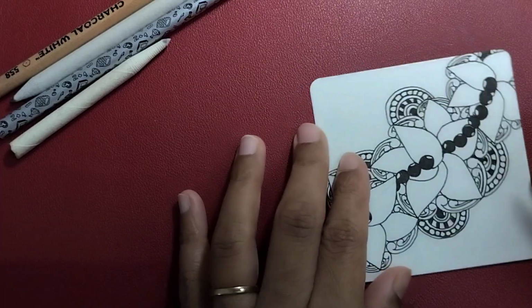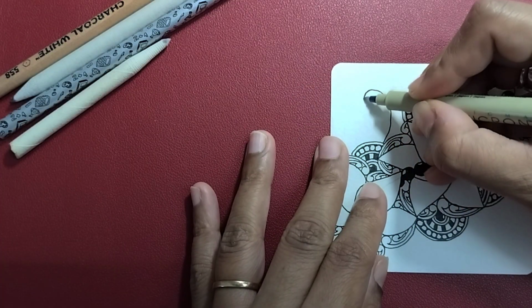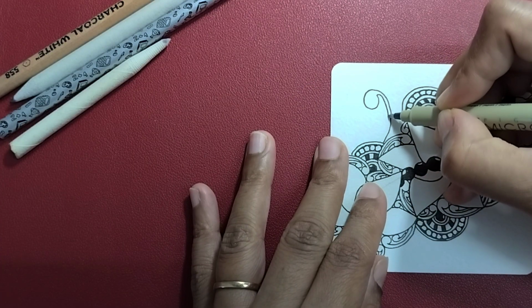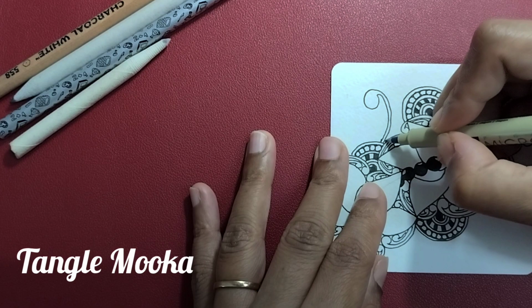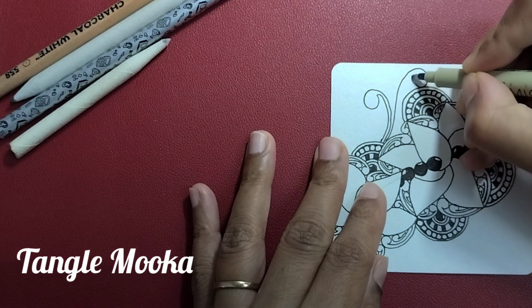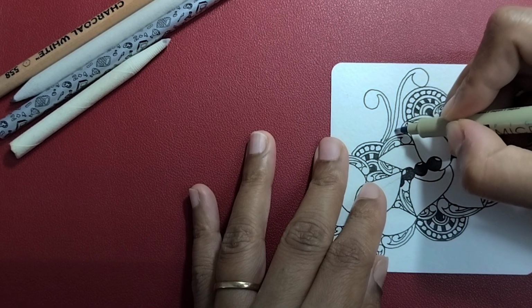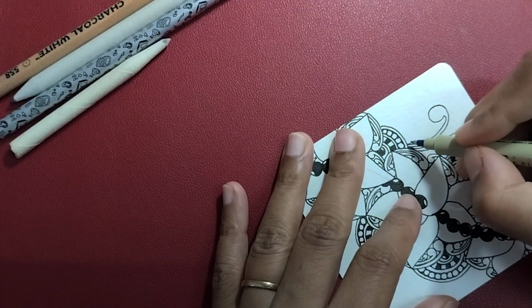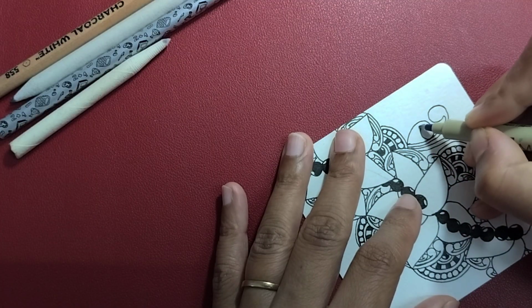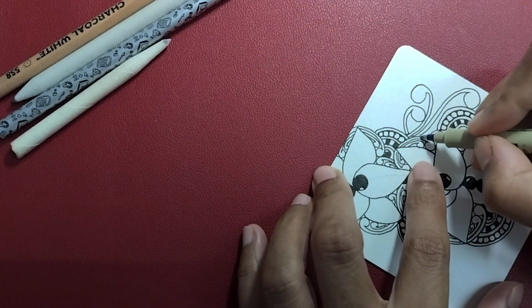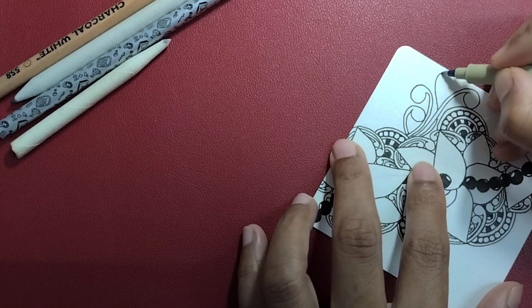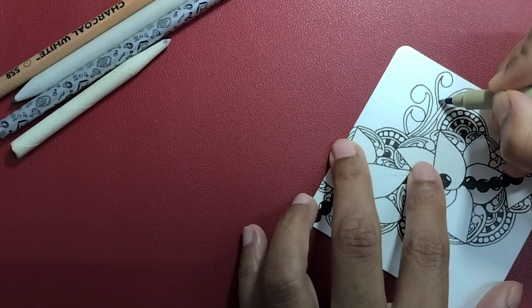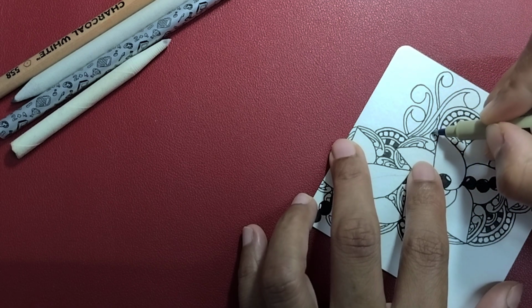Yes. Now I'm going to extend some of these Mookas. They are shooting out of the sprouts. Be patient.